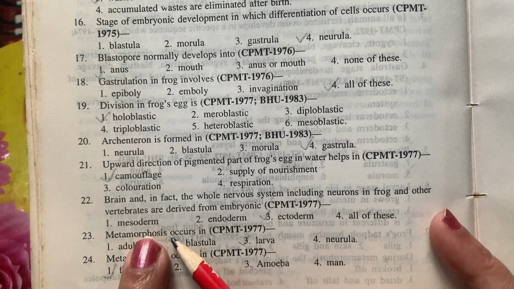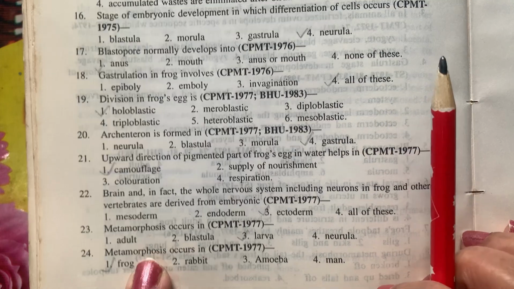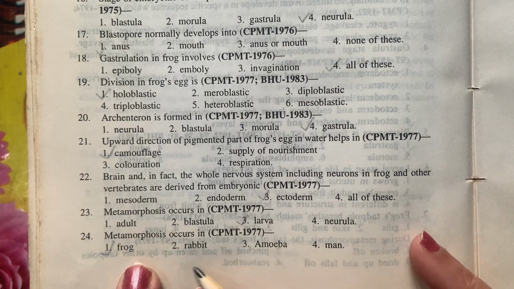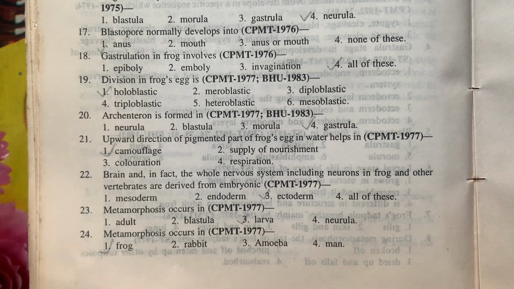Brain and in fact the whole nervous system including neurons in frog and other vertebrates are derived from embryonic mesoderm, endoderm, ectoderm, all of this. It is ectoderm. Metamorphosis occurs in adult, blastula, larva, neurula. It is larva. Metamorphosis occurs in frog, rabbit, amoeba, anus. It is the frog.